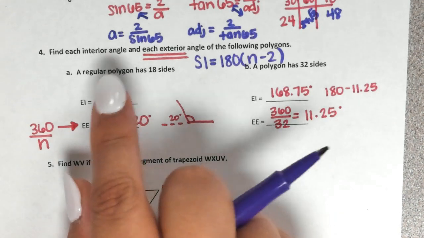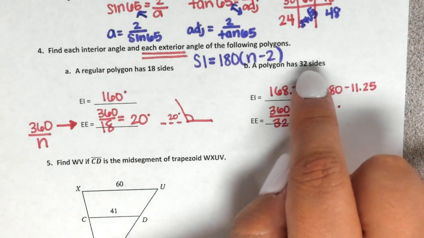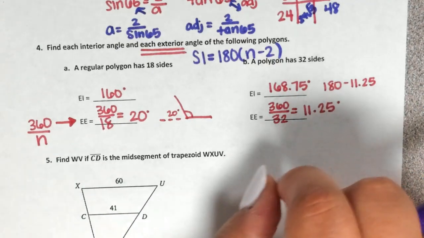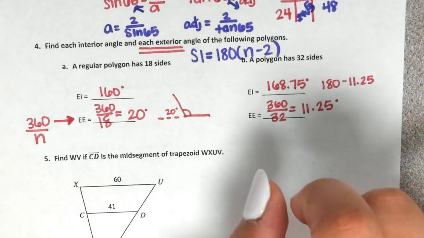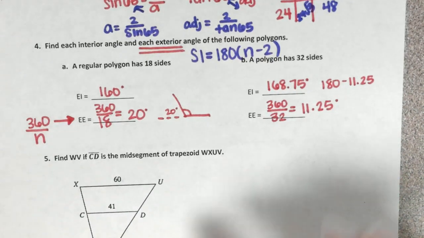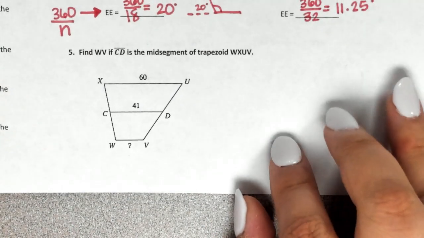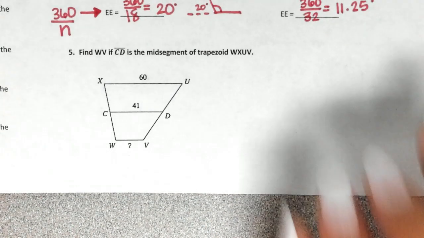It does matter. It says regular right here. On that one, it doesn't. You're right. It should be a regular 32-sided figure, because otherwise this would not work. You're right. You can't.